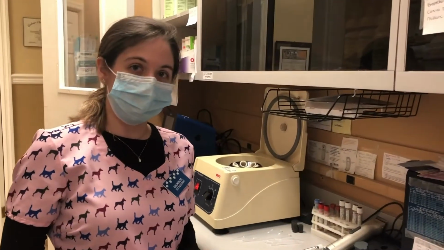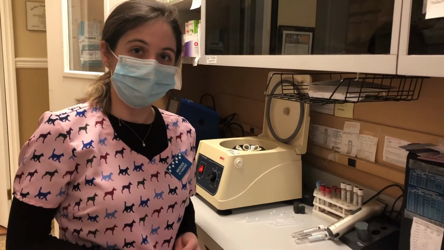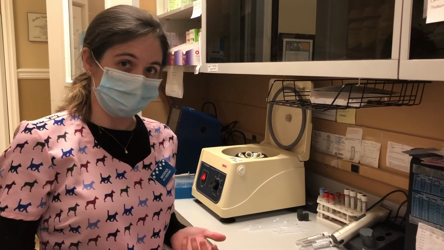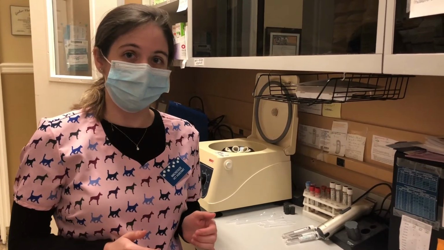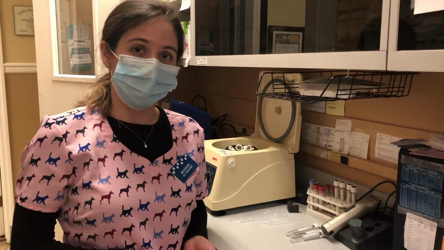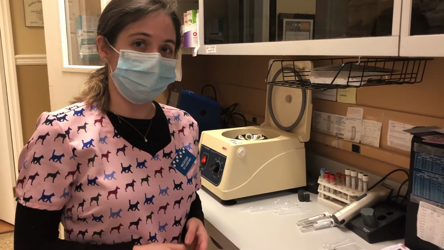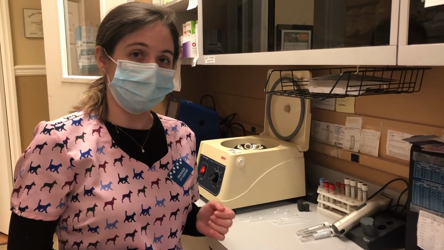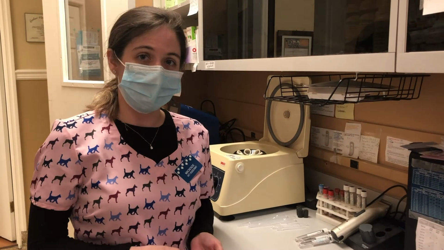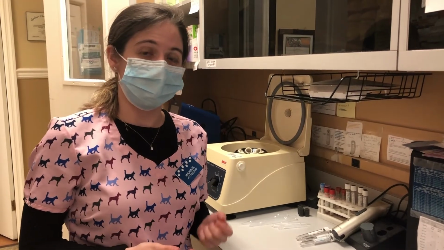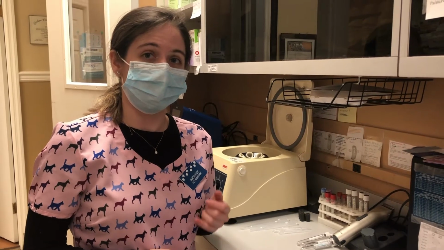Now that we've finished putting together our cell suspensions for our donor and our recipient, we can start to do our testing. Cross-matching actually has 2 parts to its test: the major cross-match and the minor cross-match. The major cross-match tests the compatibility of the recipient serum to the donor red blood cells. And the minor cross-match does the exact opposite. It tests the donor serum to the recipient red blood cells.